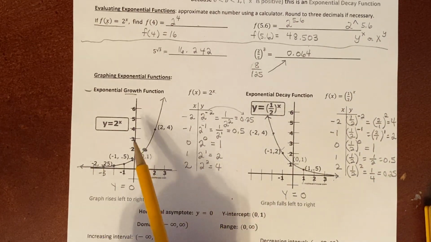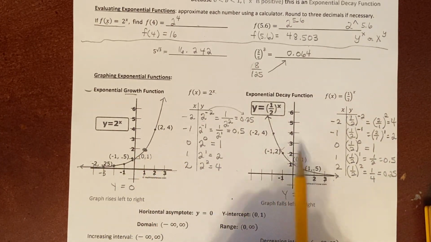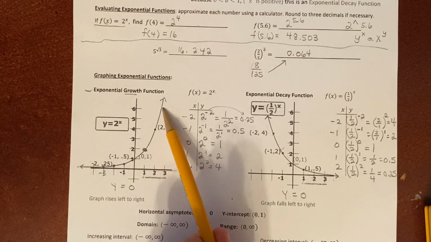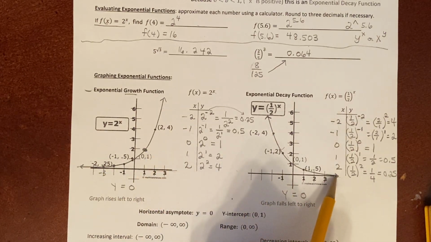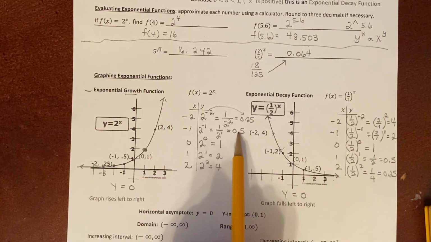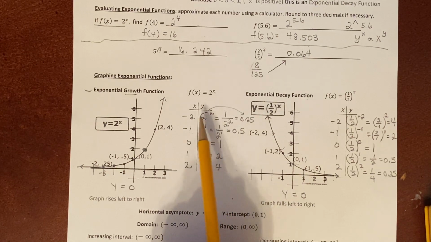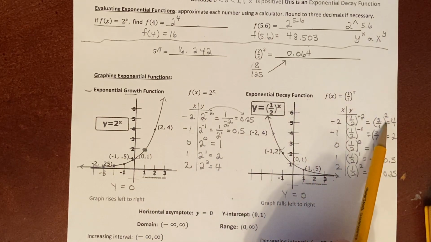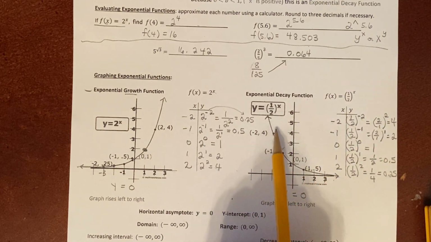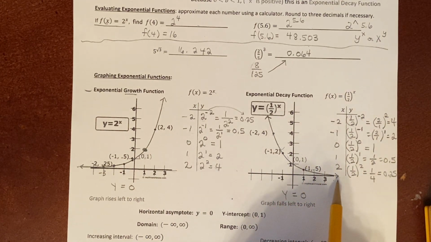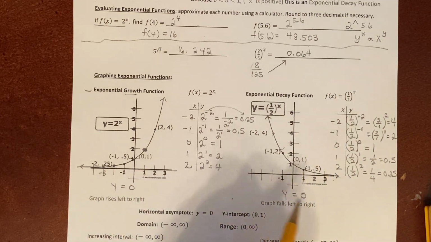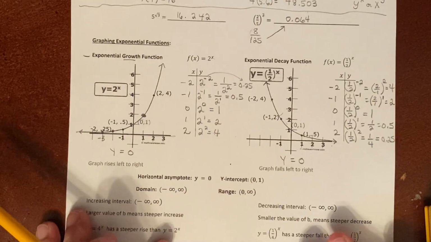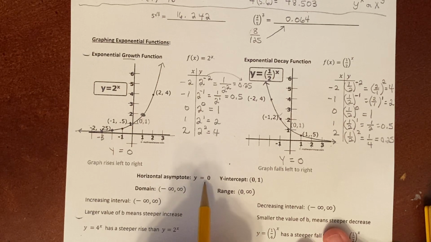All right, so we've got an example of a growth and a decay function. We can see it visually that we have growth, and we can see it visually that we have decay here. We can also look at the numbers, the y values that we have here, and see how they're increasing. So that corresponds to the growth. We can see how the y values are decreasing, so that corresponds to the decay. Some other characteristics that we want to be aware of for exponential functions are, yes, we do have asymptotes, horizontal asymptotes.